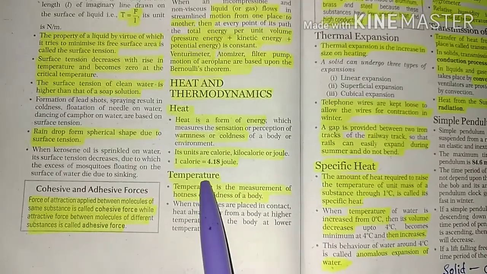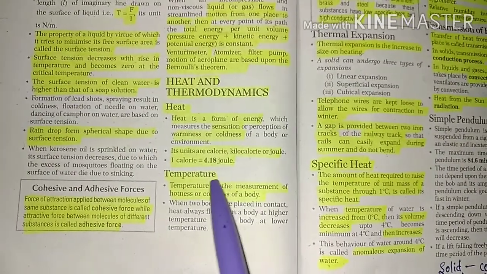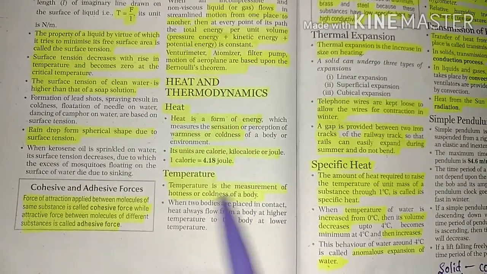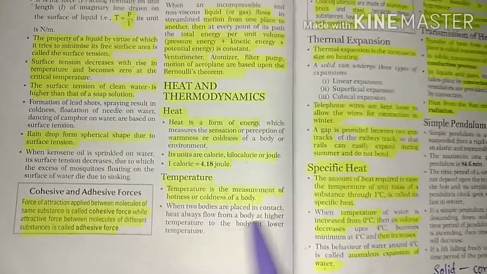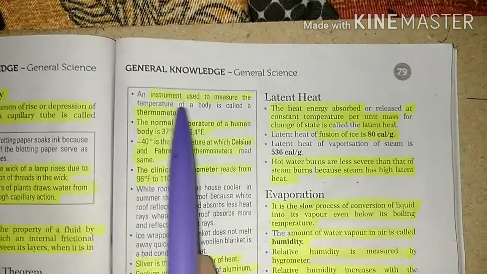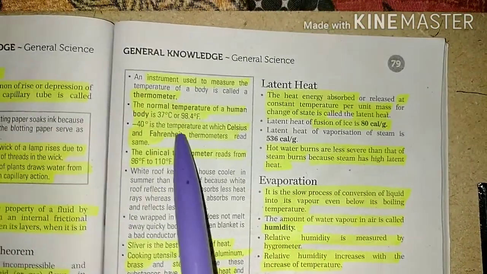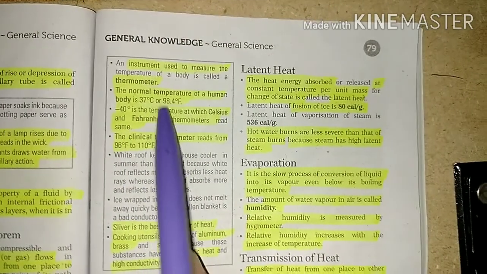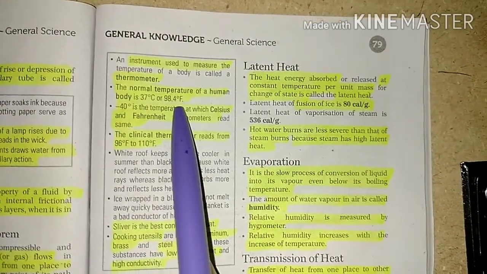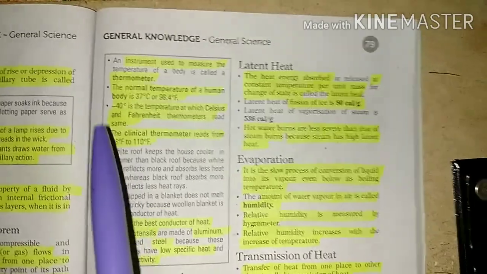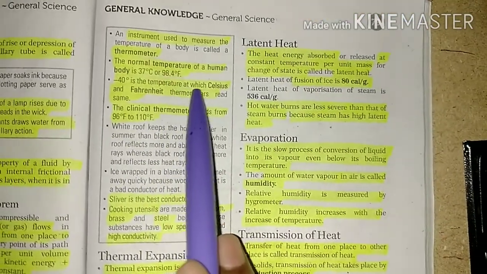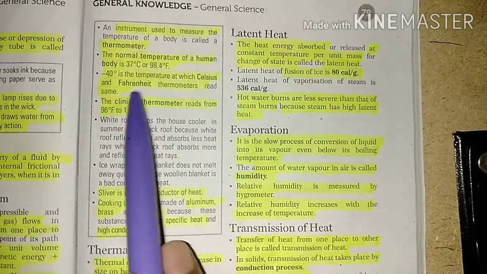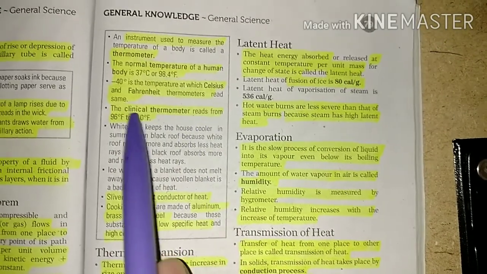Then we have this concept known as temperature. Temperature is a measure of hotness or coldness of a body. We have an instrument to measure temperature, which is known as a thermometer. The normal temperature of a human body is 37 degrees Celsius or 98.4 degrees Fahrenheit. Minus 40 is the temperature at which Celsius and Fahrenheit thermometers read the same.